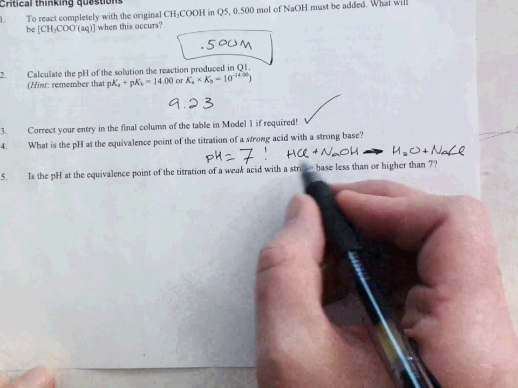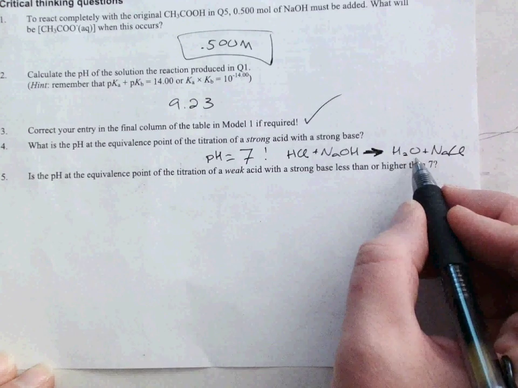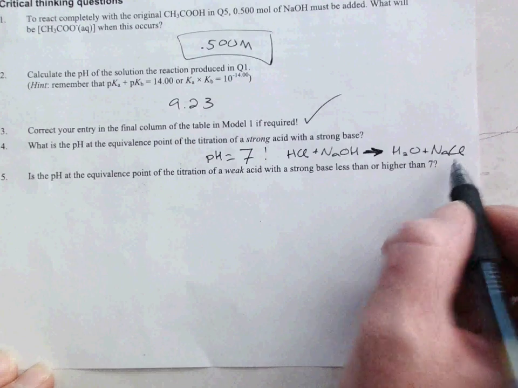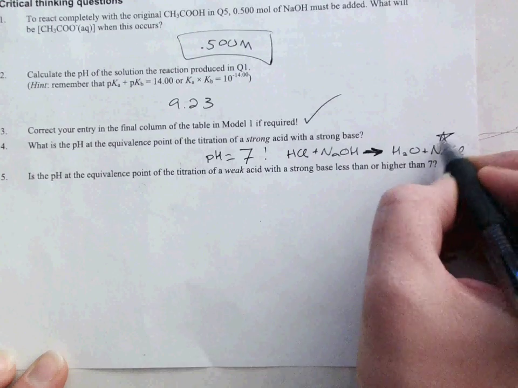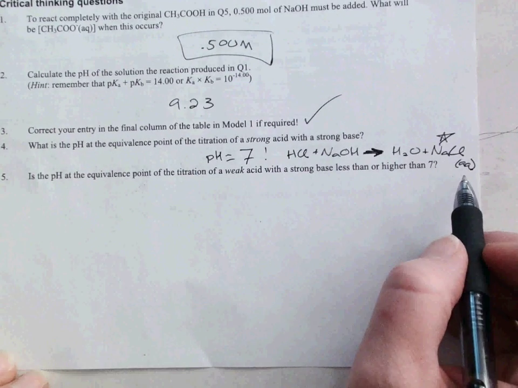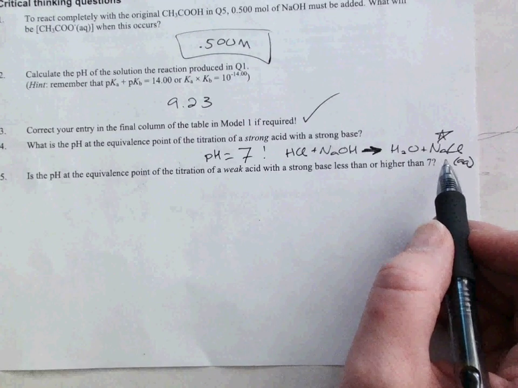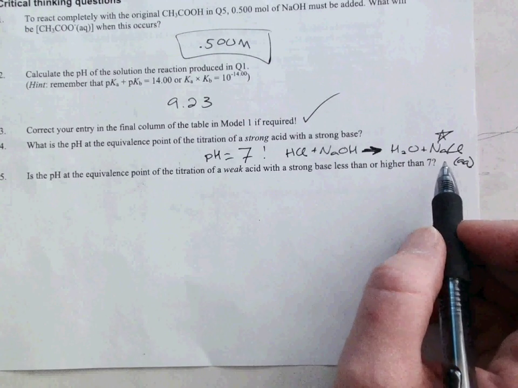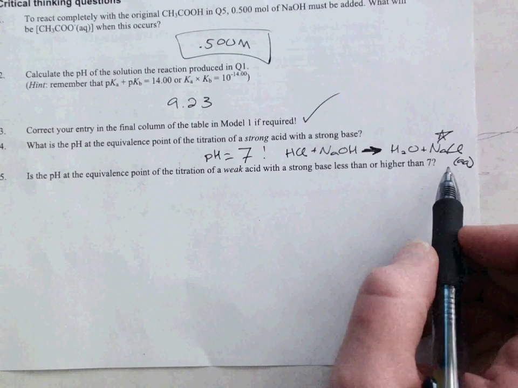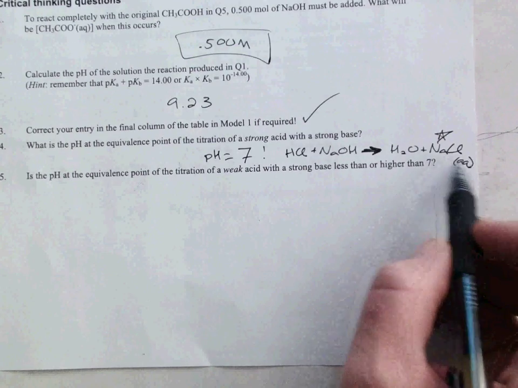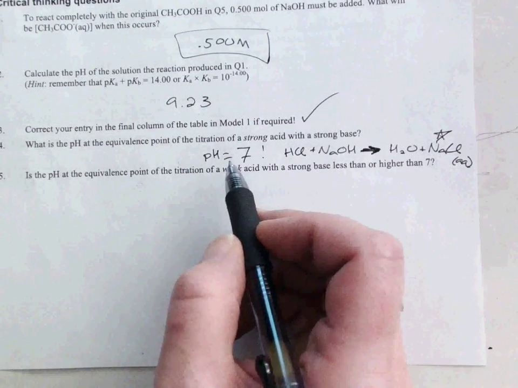They dissociate 100%. Every H bonds with the OH minus to make water. The sodium and the chlorides. And here's the real part. The real reason that the pH is 7 is because the sodium chloride aqueous does nothing. That's why the pH is 7. Sodium, the positive ion, is not a weak acid or a weak base. The chloride, the negative ion, is not a weak acid or a weak base. If you made something that's totally 100% soluble, then you are done and you are neutral.